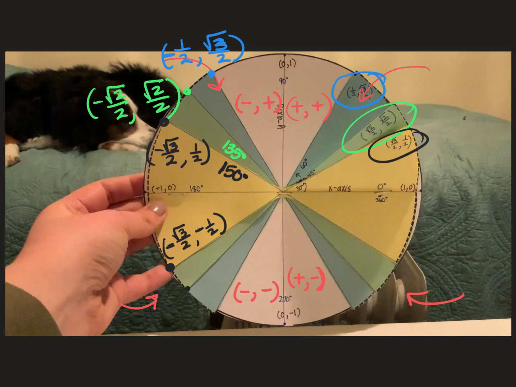Green ordered pair, always going to be radical 2 over 2, radical 2 over 2, both negative. And once again, I will write this cleaner when you actually see my hand in a bit. Blue is always 1/2, radical 3 over 2. It's just they're both negative.